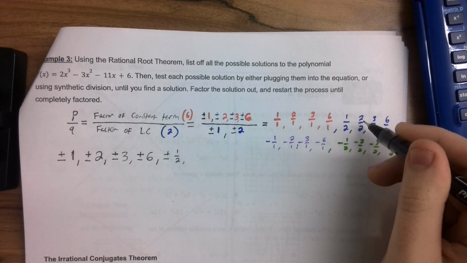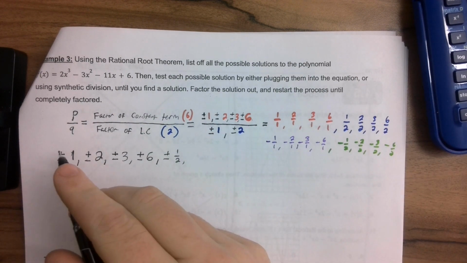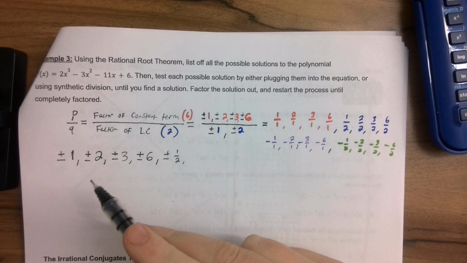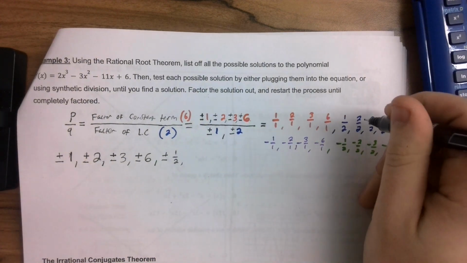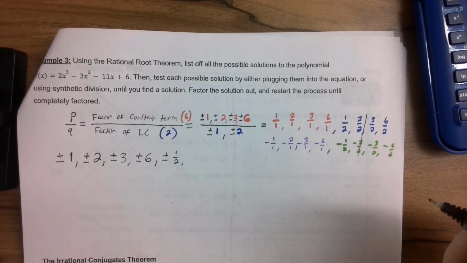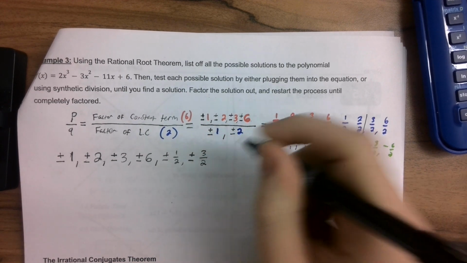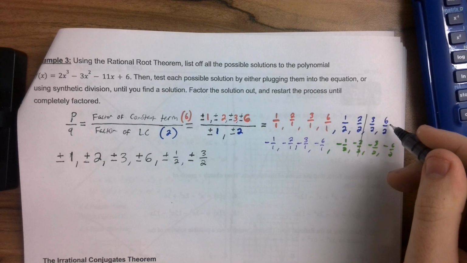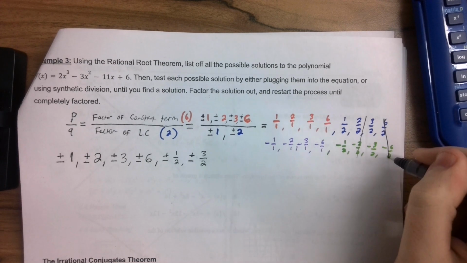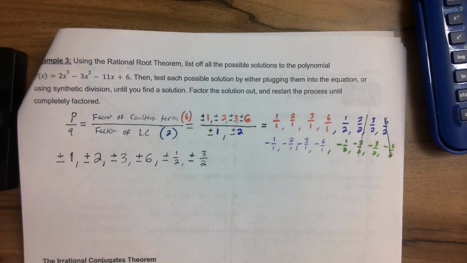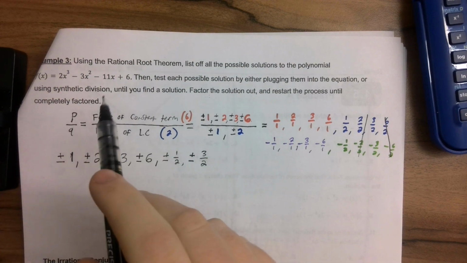But 2 over 2 is just 1. And we already listed 1. Same with negative 2 over 2. It's just 1. So we don't need to list those again. We've got positive and negative 3 over 2. But 6 over 2 and negative 6 over 2, those simplify to just 3 and negative 3, which we already have. 12 possible answers. 12 possible solutions to this problem.